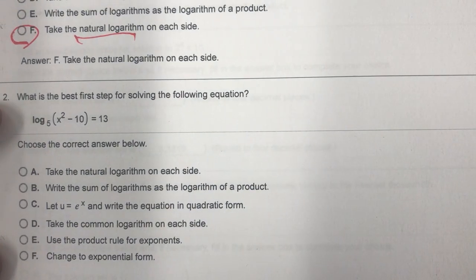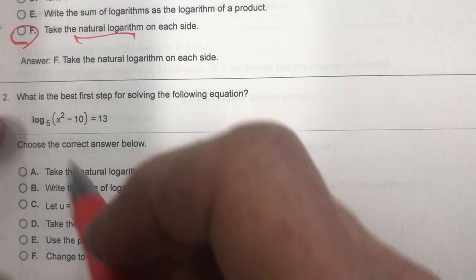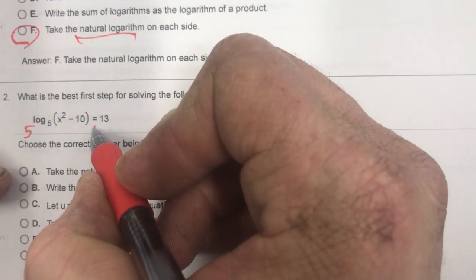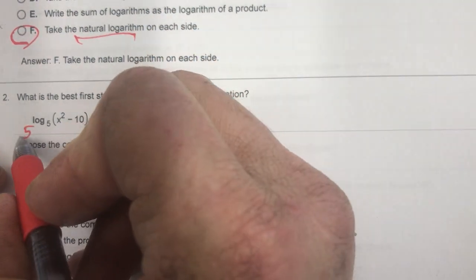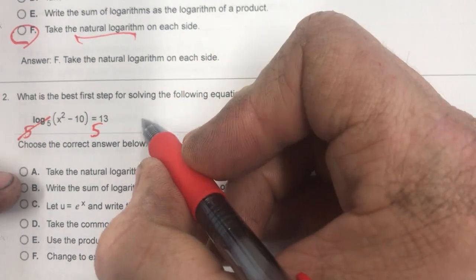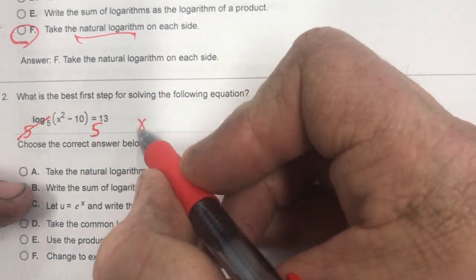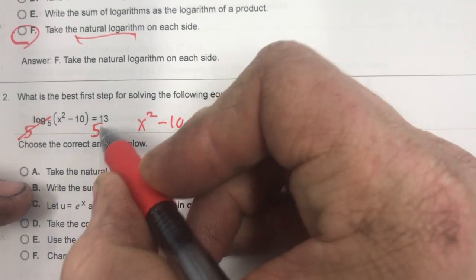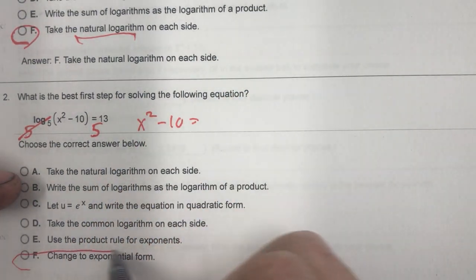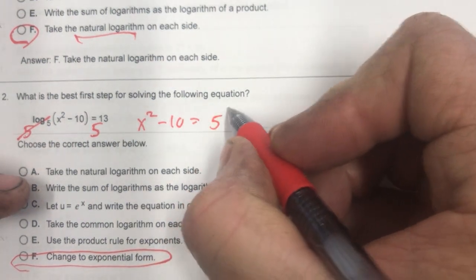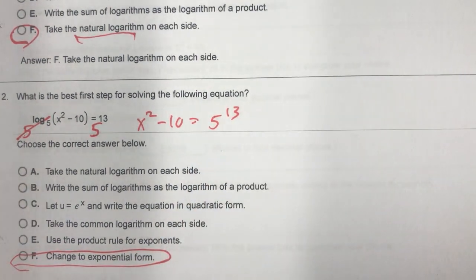Number 2 here. What's the best first step of solving this? So we'll do 5 to this power equals 5 to that power, which will cancel this off. And so now what we've done is we've changed it to an exponent. So we've got x squared minus 10 equals 5 to the 13 power. We've changed it to the exponential form, is what we've done. And then we can solve it from there.